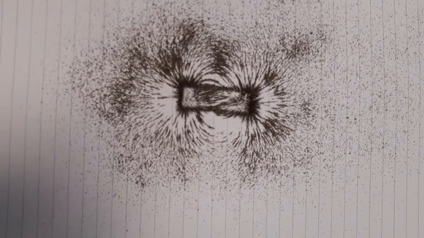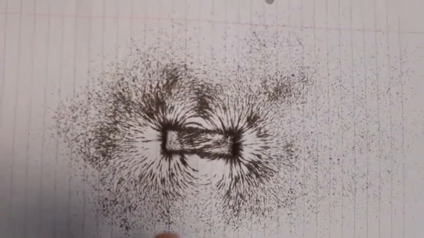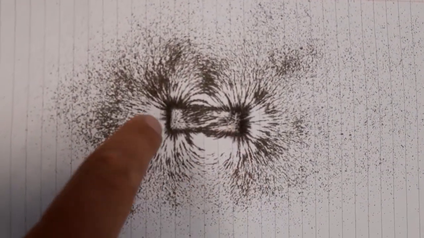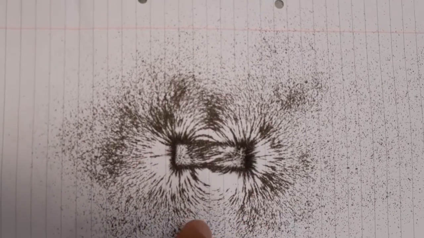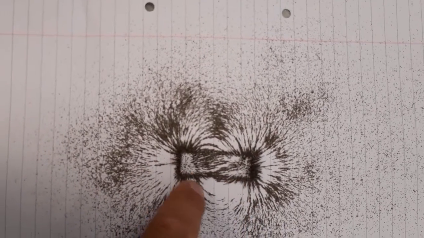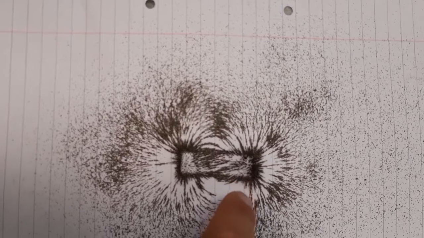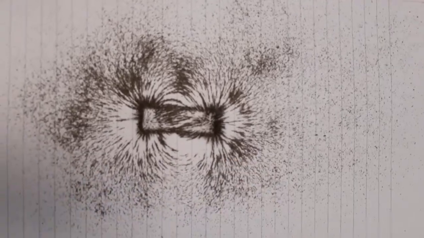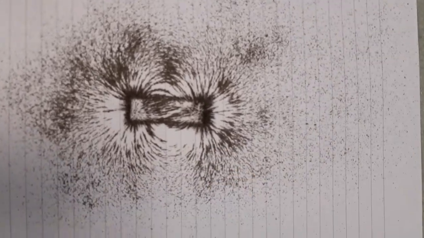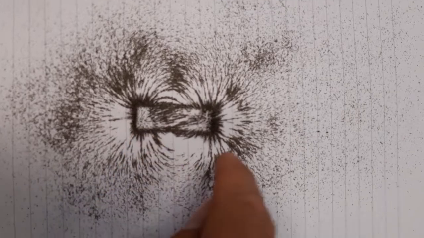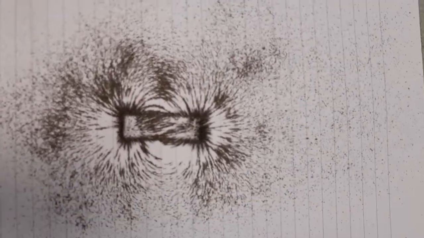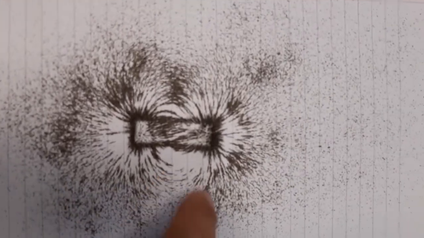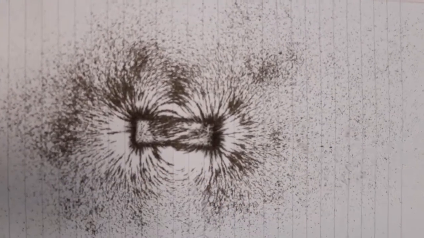There you go. We get a pattern of loops, and the loops run from the North Pole around to the South Pole. Once one loop has gone from north to south, it then will repel the next loop that goes from north to south, because all these iron filings have lined up to try and enhance the field. They've all lined up in line with the magnetic field being produced by our permanent magnet. But of course they all repel each other because they're all orientated the same way.